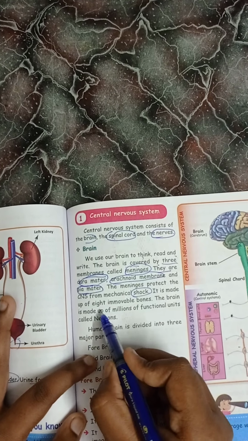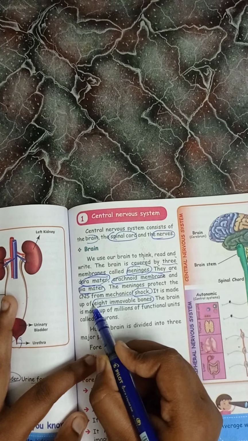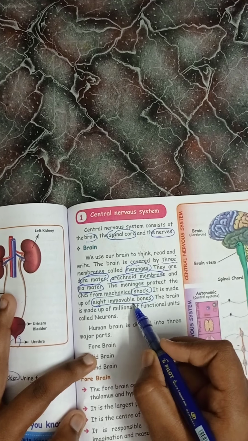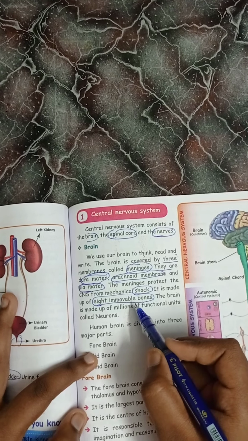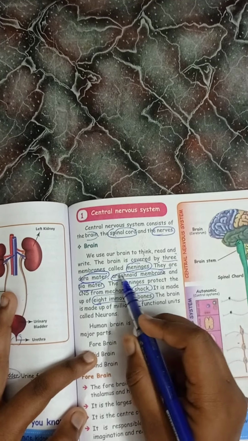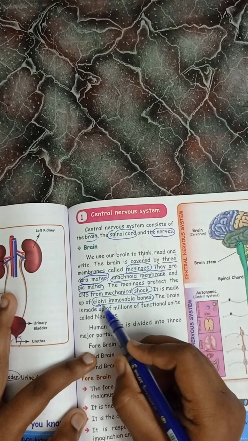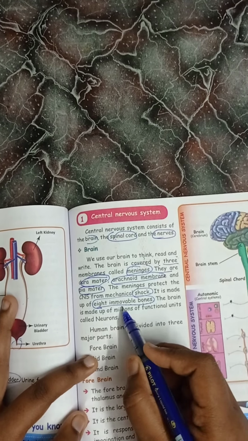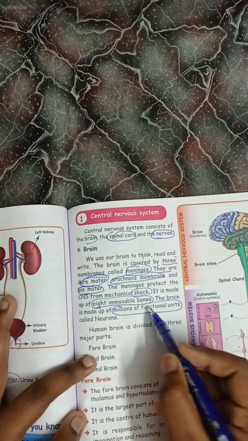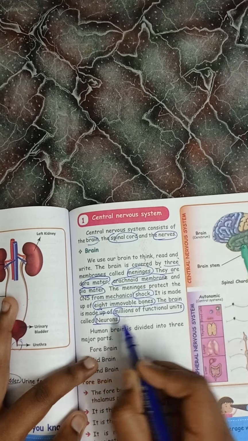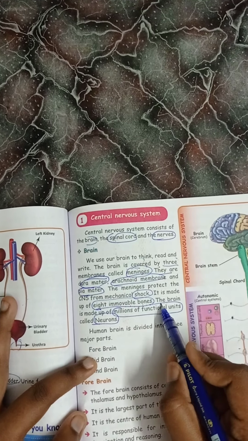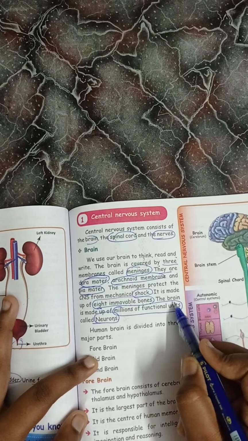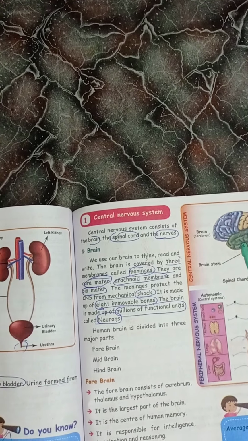The skull is made up of 8 immovable bones. The immovable bone is nothing but a bone that will never move. Okay, children, the skull is made up of 8 immovable bones. The brain is made up of millions of functional units called neurons. The functional unit of the brain is the neuron.